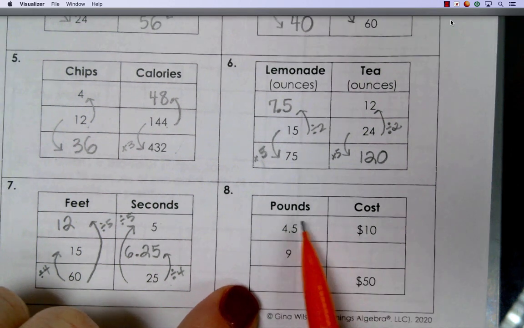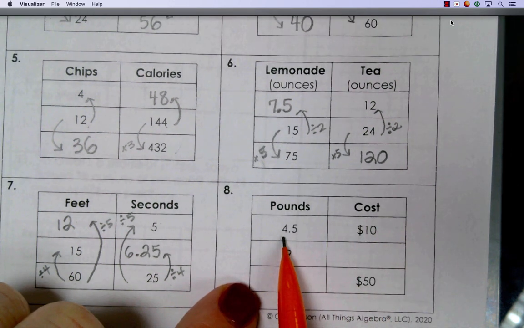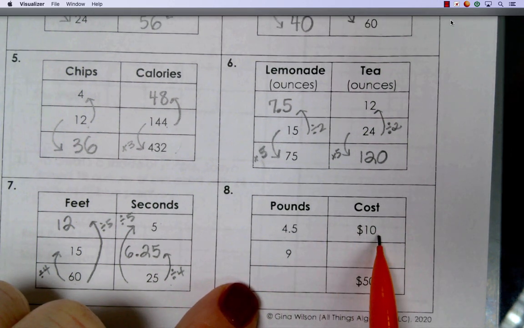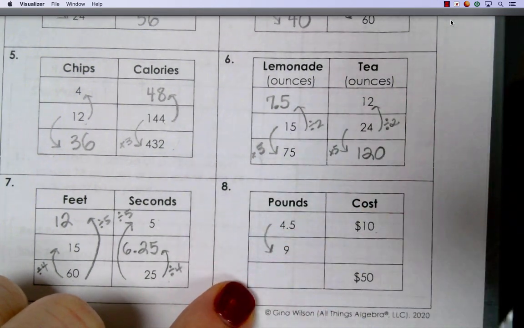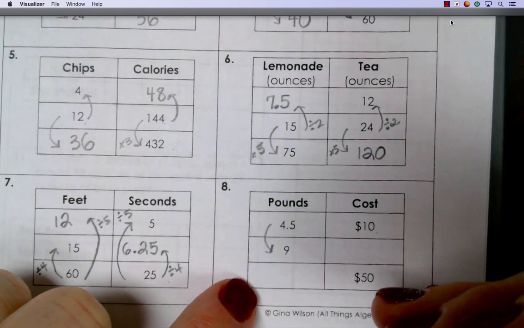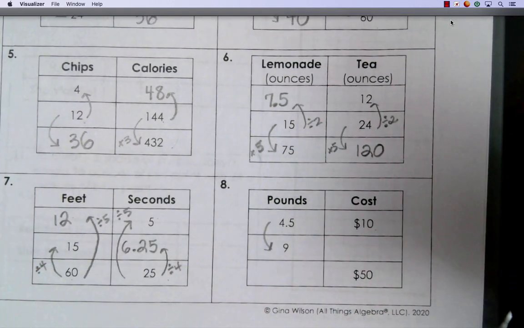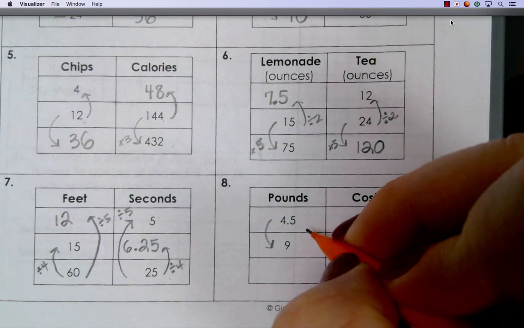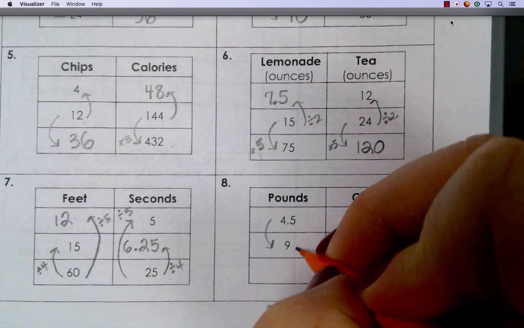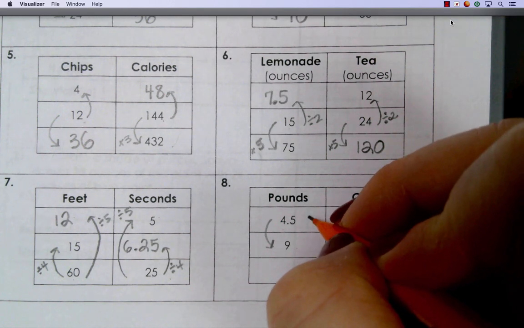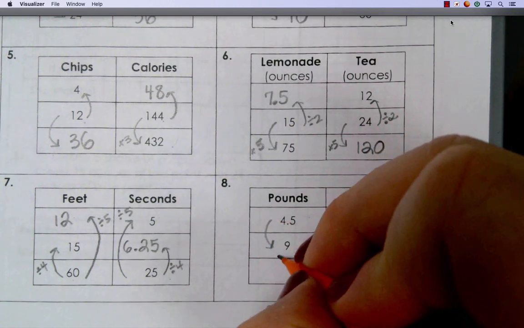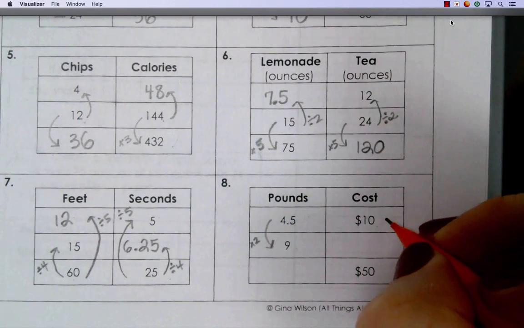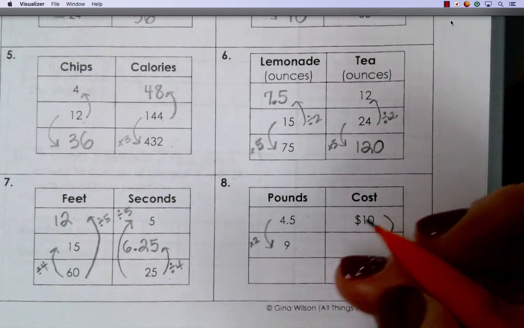My last one. Pounds to cost, 4.5 pounds to $10. Okay, so I'm going to ask myself, how did I get from 4.5 to 9? Remember, well, I am scaling up, but I can only multiply. So I'm going to say 9 divided by 4.5, and I get 2. So I can multiply. 4.5 to 9, I said times 2. 10 times 2 is 20.